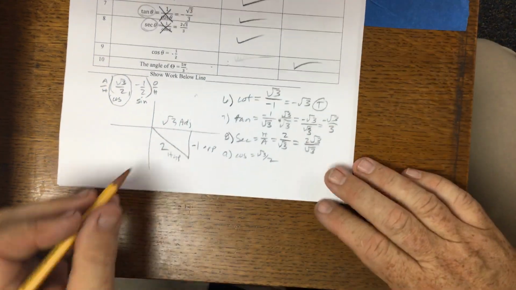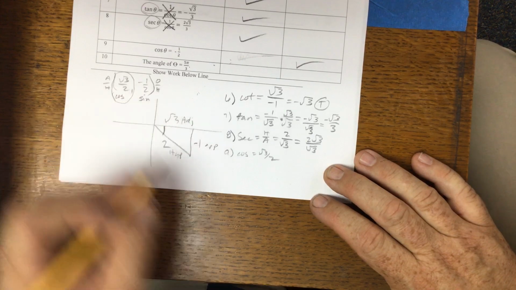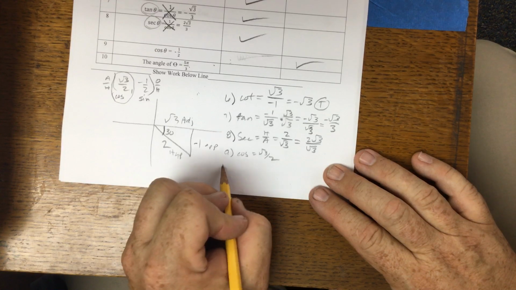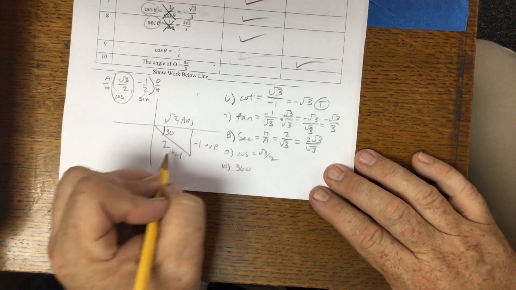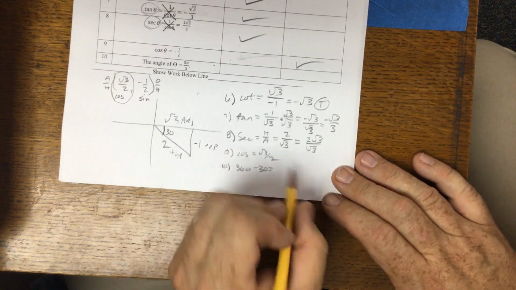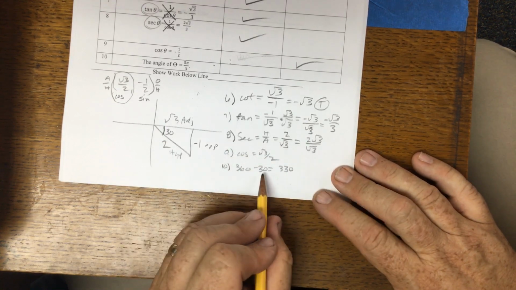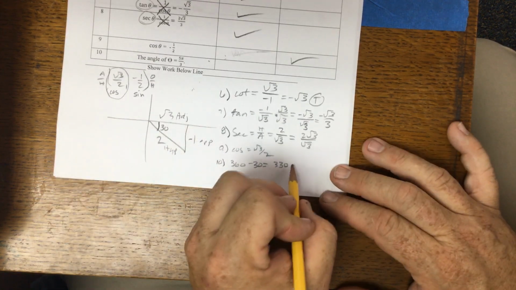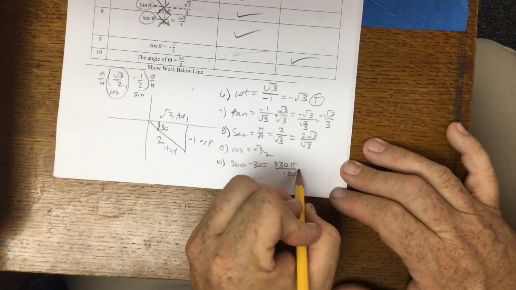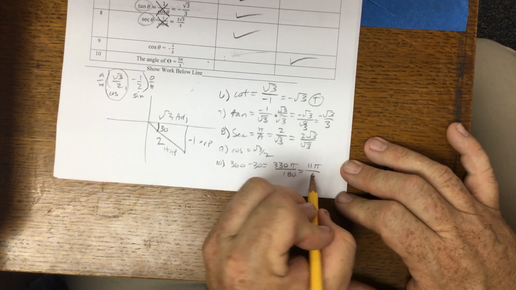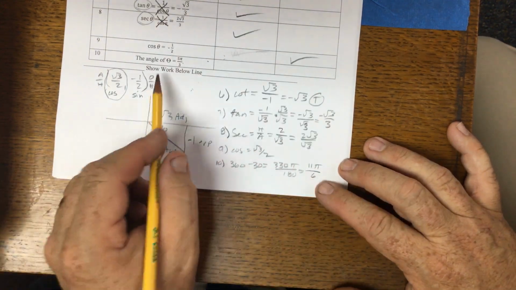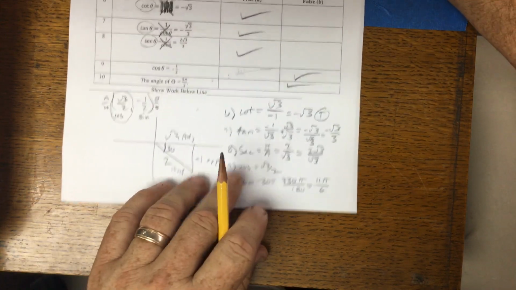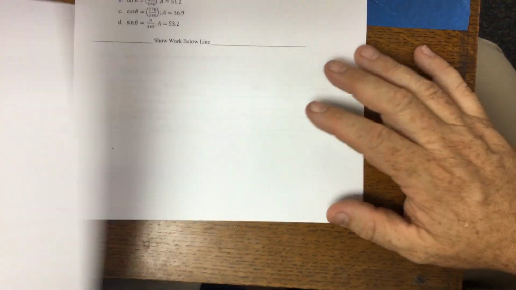That one's a false. And since I'm looking at this, this is a 30-degree angle. So number 10 is 360 minus 30, which is 330 degrees. My reference angle is 30. 30 goes into 33 11 times. So this is 11 pi over 6, which does not equal 5 pi over 3. So that one's false also. So that's how you do through 10. We're looking at a 12-minute video right now.